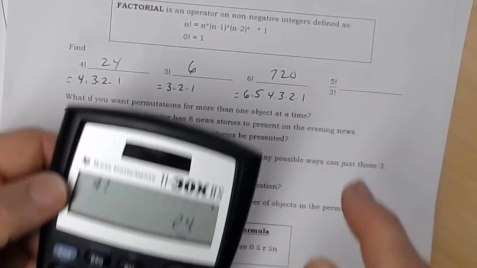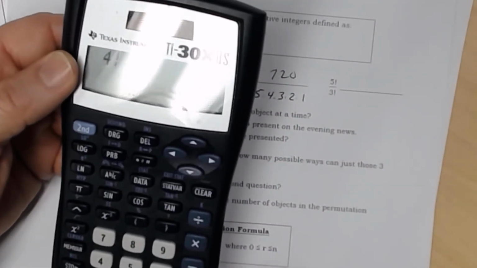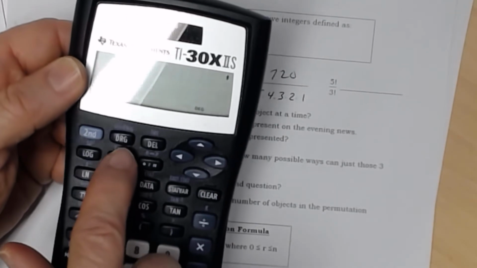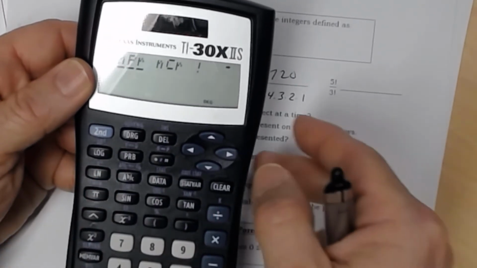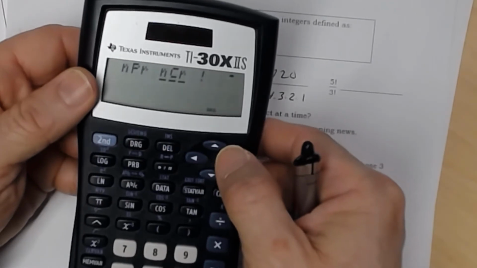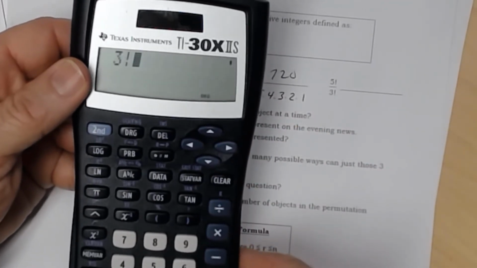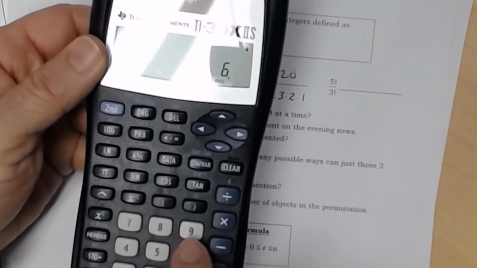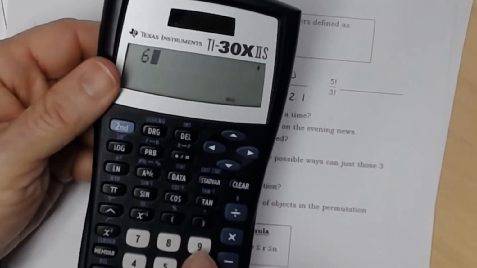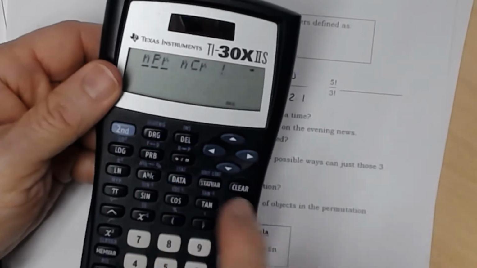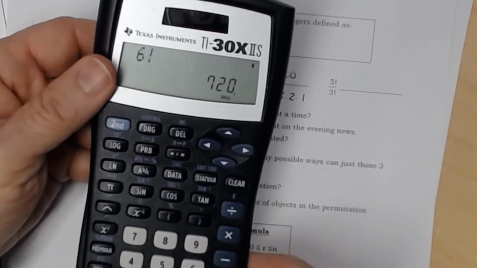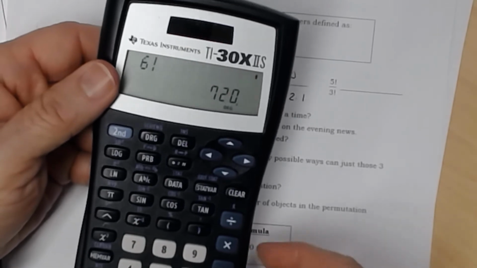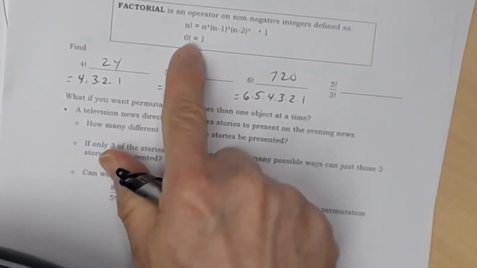All right. Let's do 3 factorial. Do the same thing. 3, PRB, move, underline factorial, press equal, you get 6. All right, 6 factorial, do the same thing, press equal, 6 factorial, 720. All right, now I want to go to that 0 factorial right here.